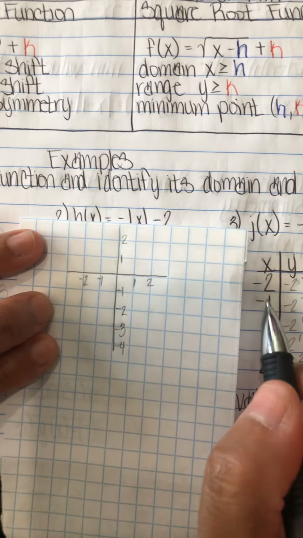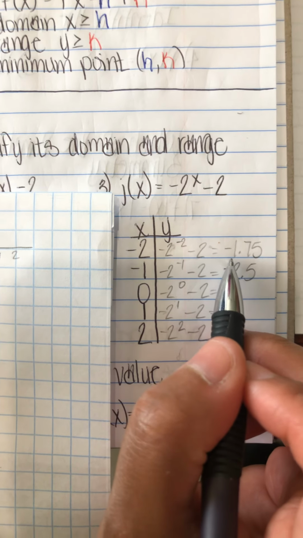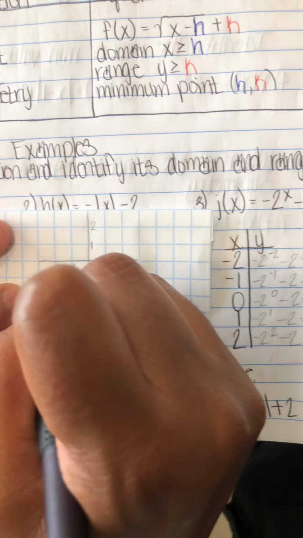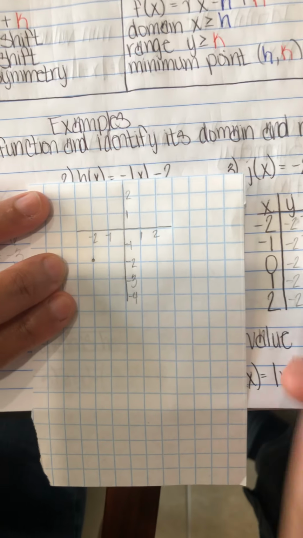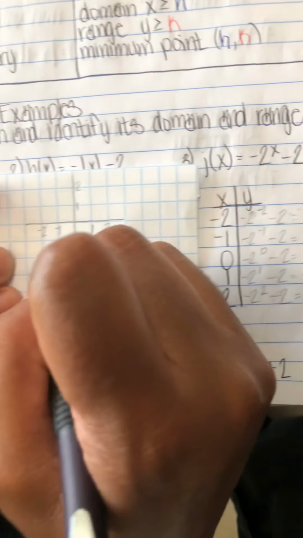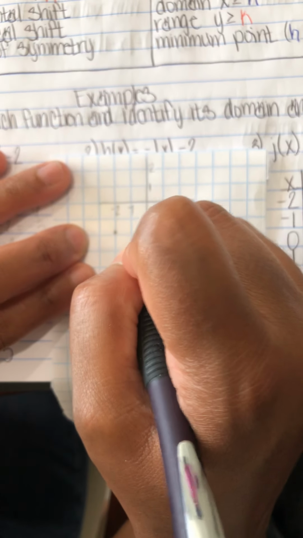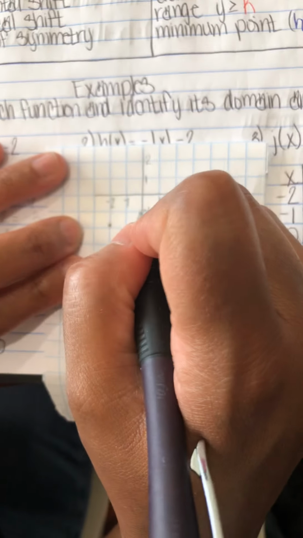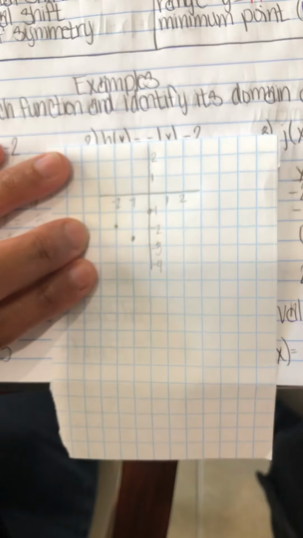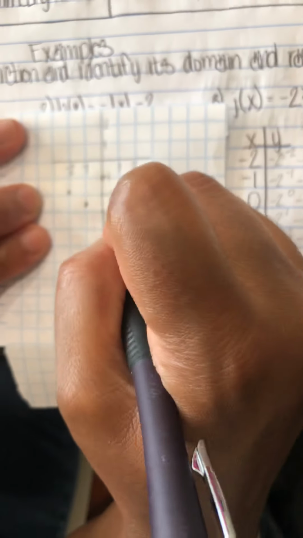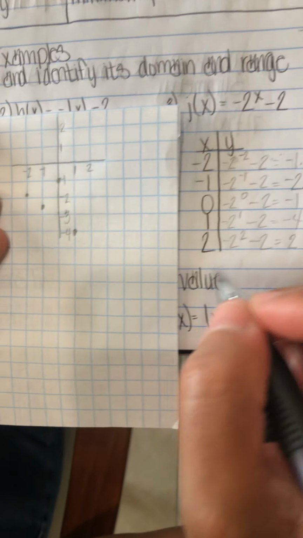All right, and -2 is -1.75. 1.75 is going to be really close to 2. All right, -1 to -2.5. So that's going to be right in the middle in between 2 and 3. 0, -1. So I'm going to go to 0 and then to -1. Now I have 1, -4. At 1, I'm going to go to -4. And then I have 2 at 2.